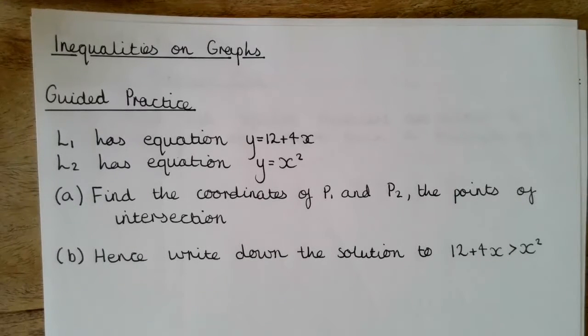So this revision video is about inequalities on graphs. I'm going to go through one example and then you're going to have a go at some questions yourself. So the first example I'm going through is written on the screen now. So if you want to pause the video, get the question written down and then we'll go through it.